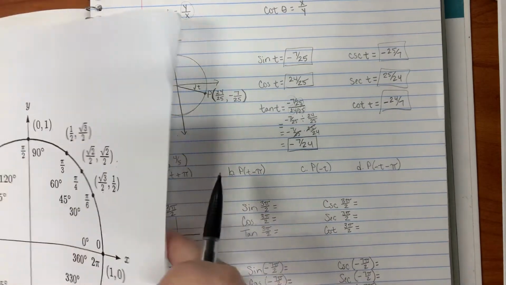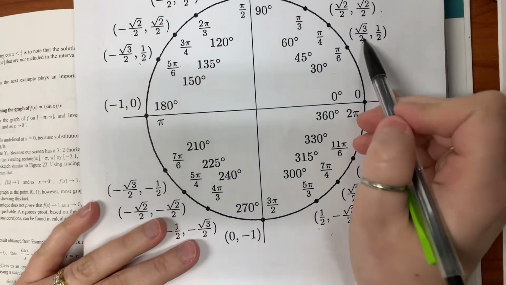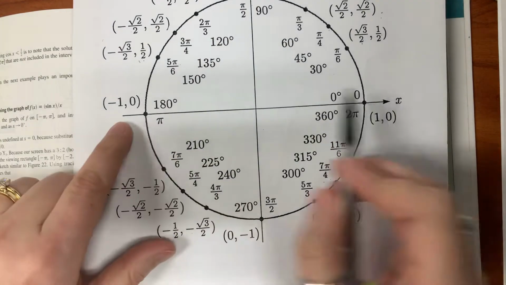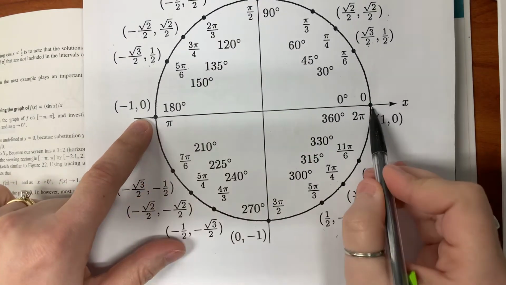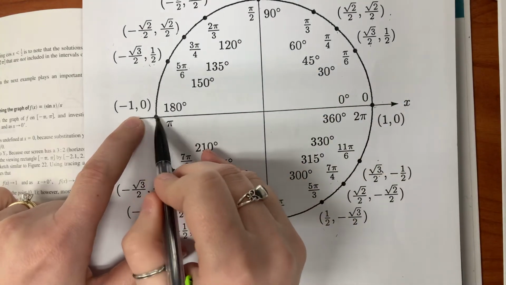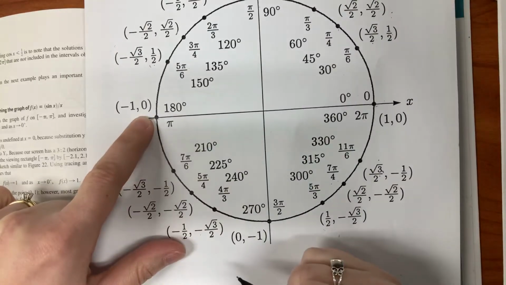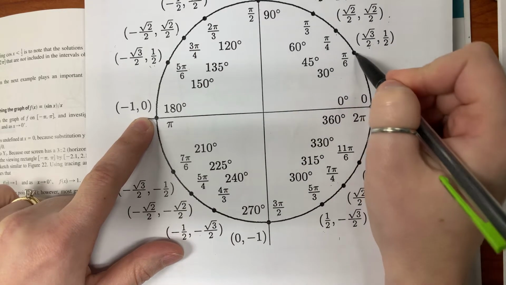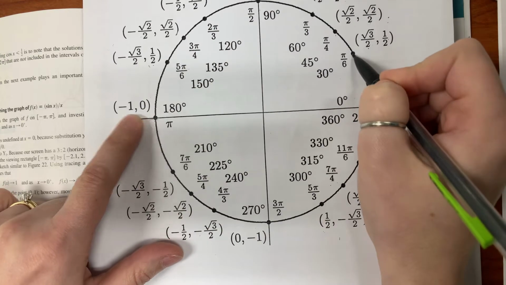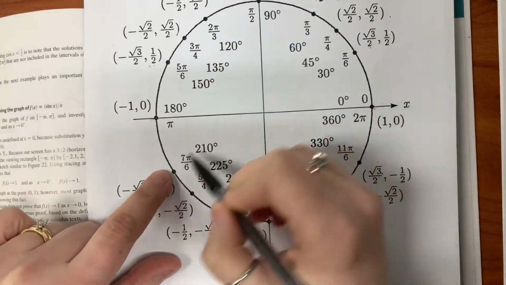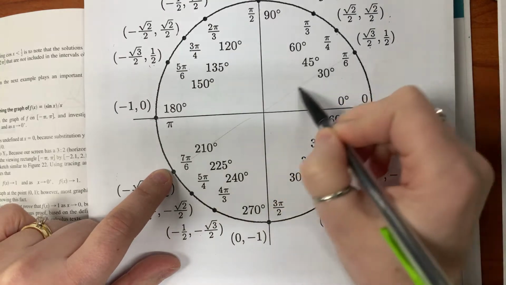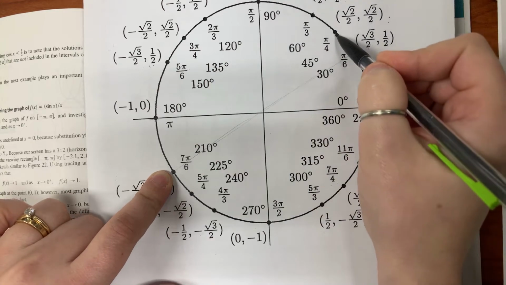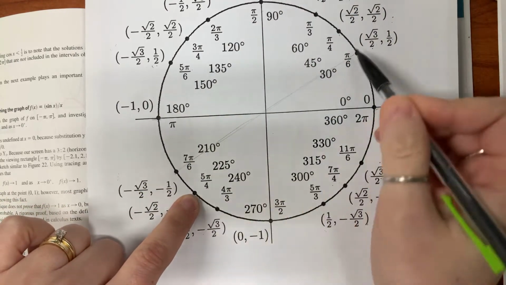Let's say I'm talking about this point right here. If I add pi to that, let's go back to 0 for a second. This over here is pi. So 0 plus pi is exactly 180 degrees, right? So you're adding half the circle to it. If I said this plus pi, that would put me over here, exactly the diameter across, right? Same thing with this one. If I add pi, I would end up right here, the exact opposite side.